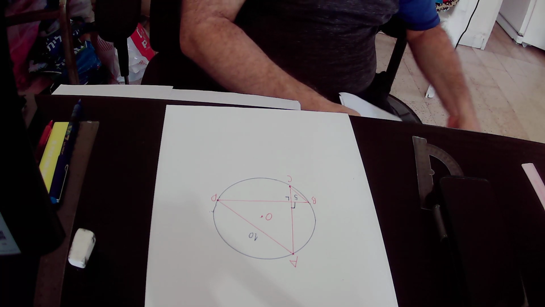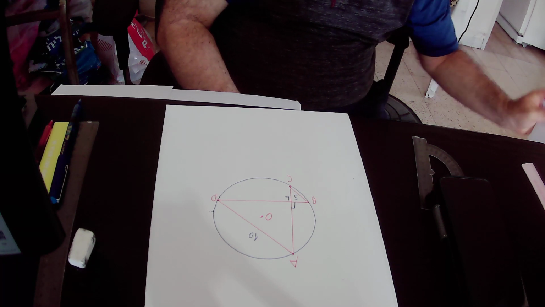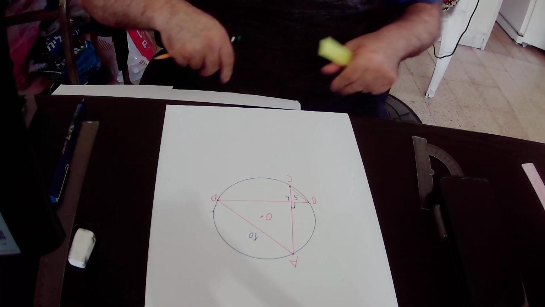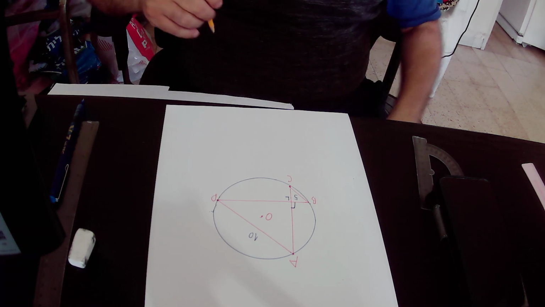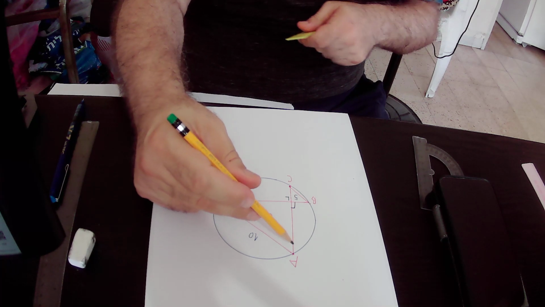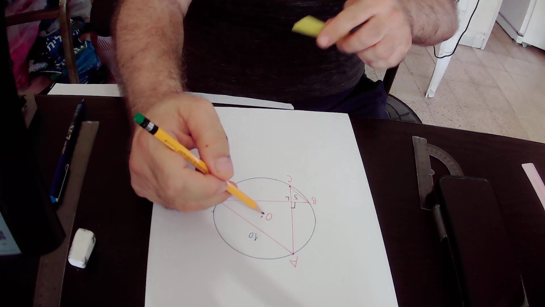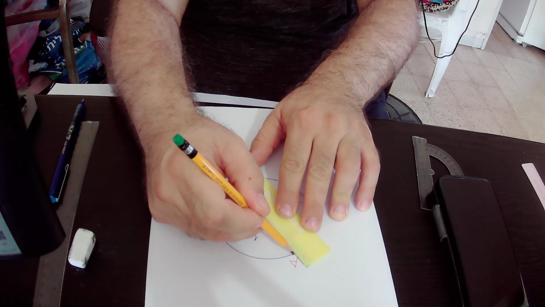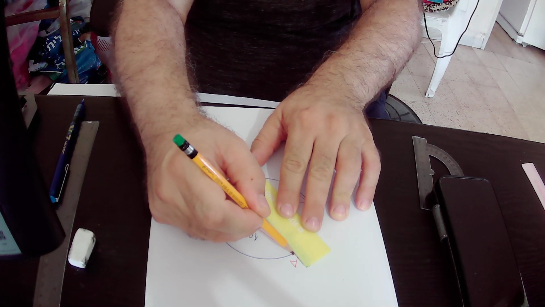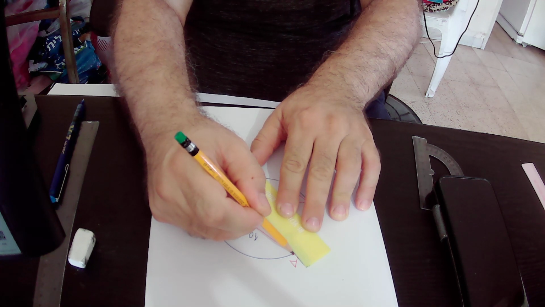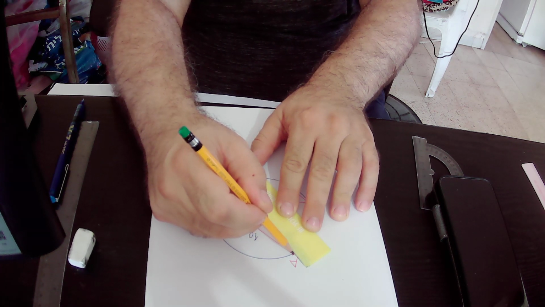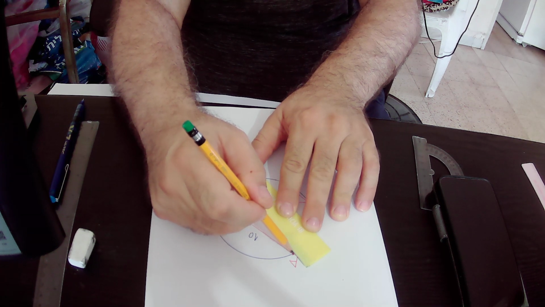In the next step we will draw a diameter of this circle through points A and O. O is the center of this circle, so we will draw a diameter that starts from A through point O. Of course, all the diameters of the circle must cross the center of the circle, that is point O.